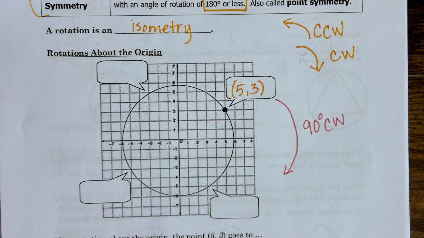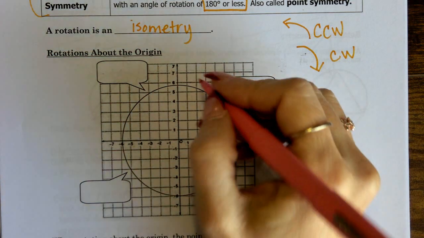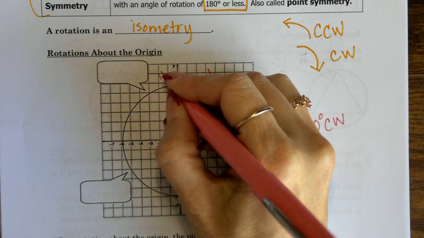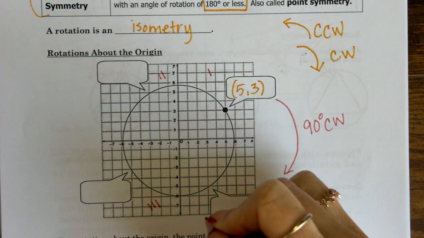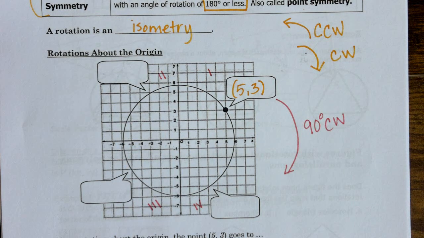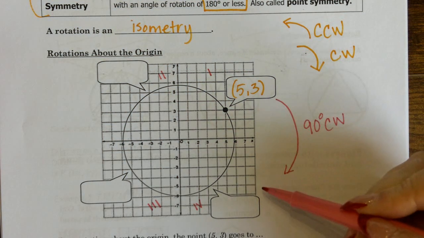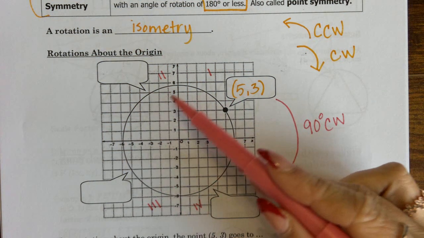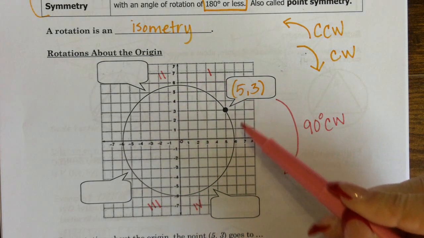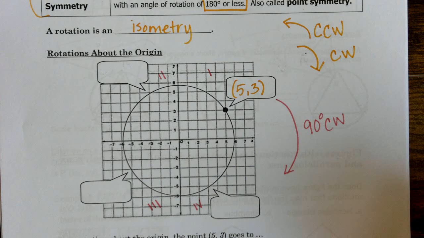A really easy way to do it is to literally move your paper and find the new point. So watch. If this is quadrant 1, this is quadrant 2, this is quadrant 3, and this is quadrant 4. When I do a rotation, I can treat the quadrants as different quadrants. If I'm rotating 90 degrees, what is a full circle? 360. So 90 degrees is one turn. 180 would be 2 turns. 270, 3 turns. And 360, the 4th turn, right?